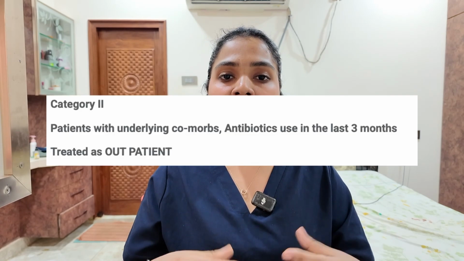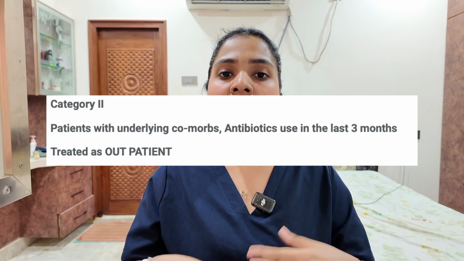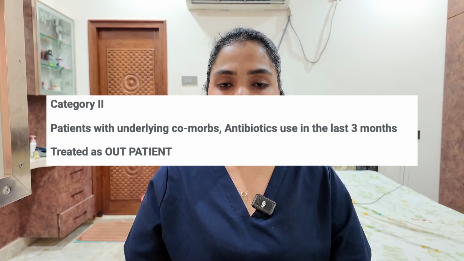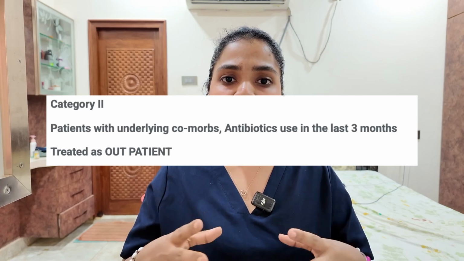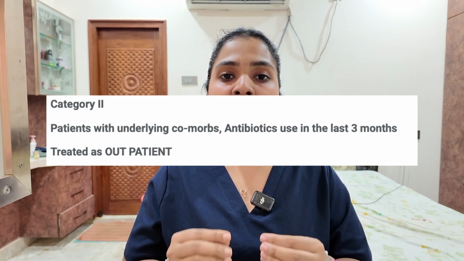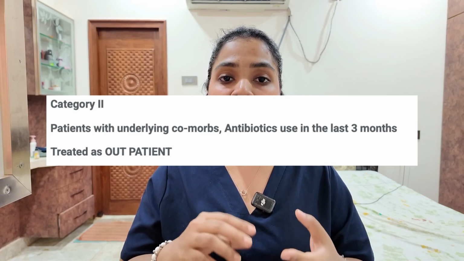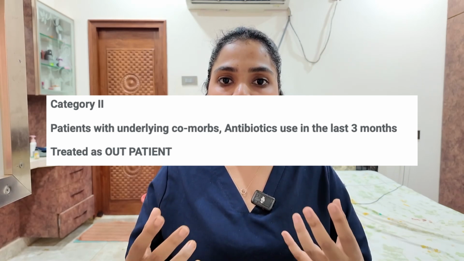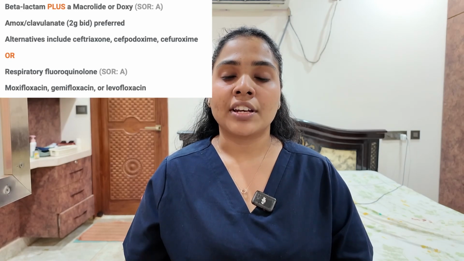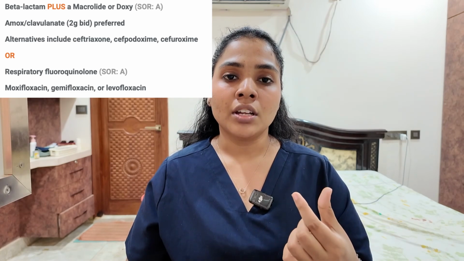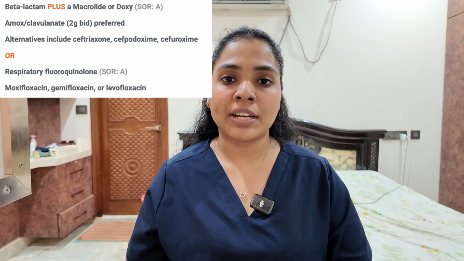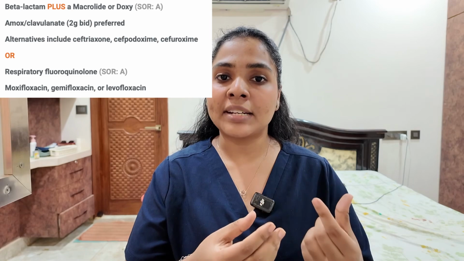Category 2 includes patients with comorbid conditions or anyone who has used antibiotics in the past 3 months. These patients are also treated on an outpatient basis, but you should give antibiotics that have broader coverage. When you think of broader coverage, if you give beta-lactams alone, beta-lactams are penicillins and cephalosporins, their mechanism of action is cell wall synthesis inhibition. It acts perfectly on gram-positive organisms. What about the gram-negative organisms and atypical organisms? Beta-lactams are not much effective.